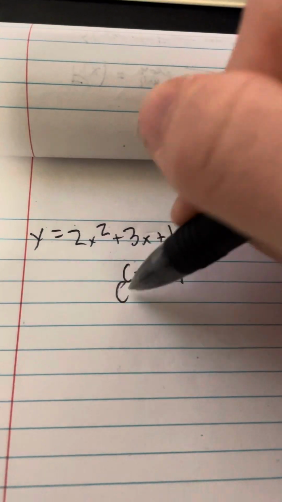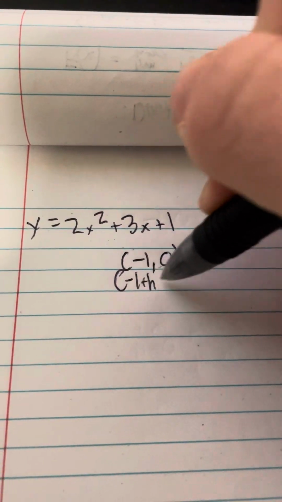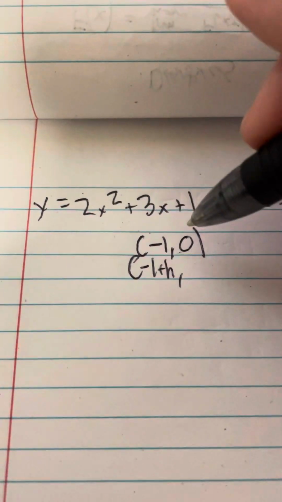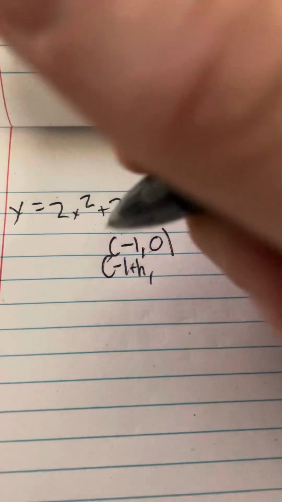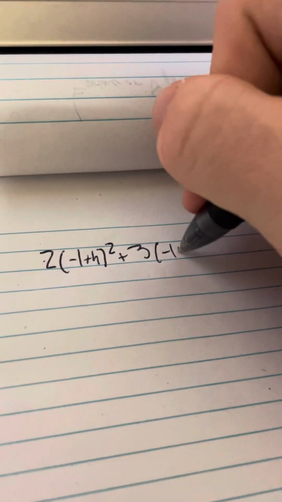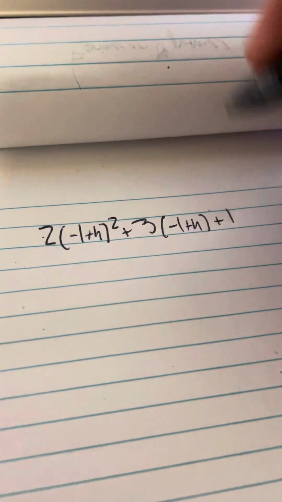And then for the second point, we just add h. So that's going to be -1 plus h for the x. And then what we do is we plug in the -1 plus h into that equation. So I'll just write that out here. So that'll be 2(-1 plus h) squared plus 3(-1 plus h) plus 1.